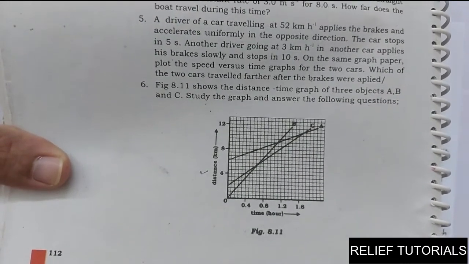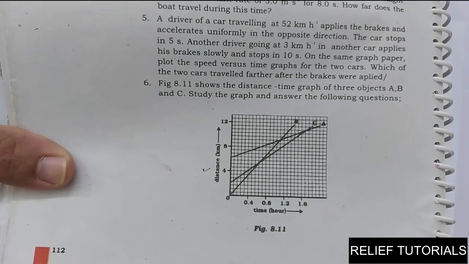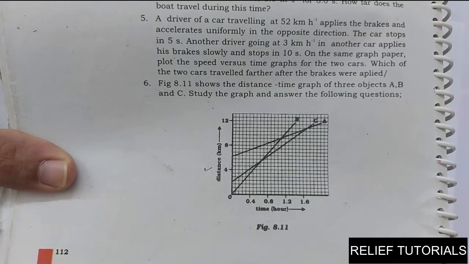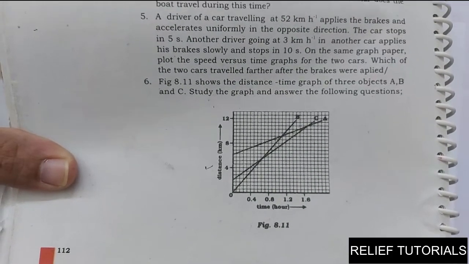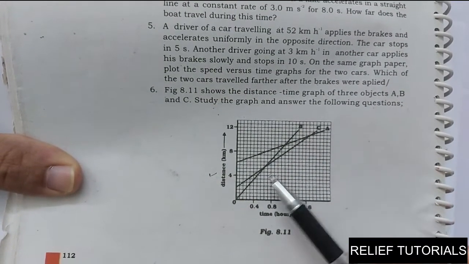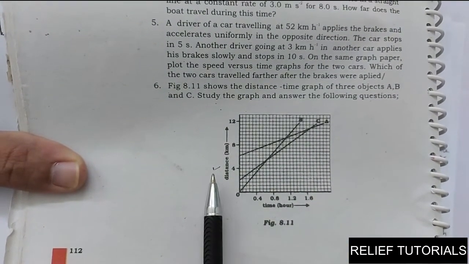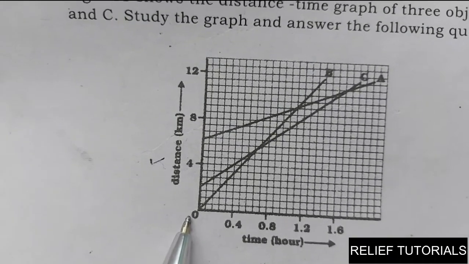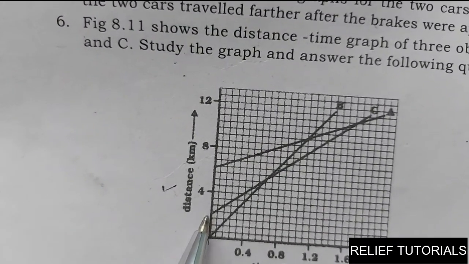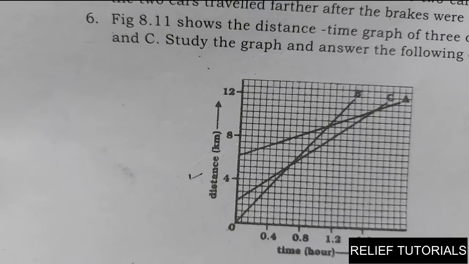One thing. Second thing, tell me, or think by yourself, which line is having the highest or the most amount of slope? So I think this one is the most slopey one. This one is slightly less slope and A having the least slope. In distance versus time graph, slope indicates speed. So it means what? The B is traveling with the highest speed. This C is having the moderate speed and A is having the least speed.